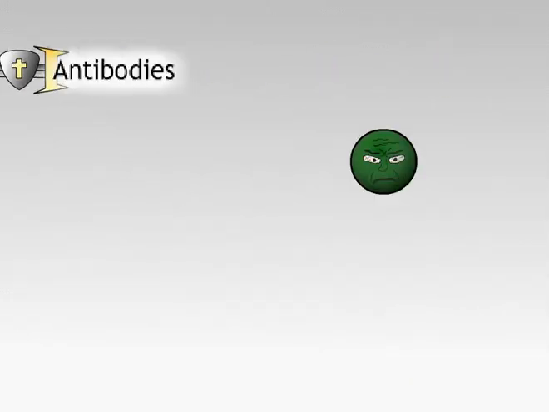The body has several important mechanisms when it comes to defending against viruses. The first is the creation of antibodies, small proteins which are coded to bind to specific viruses and render them useless.